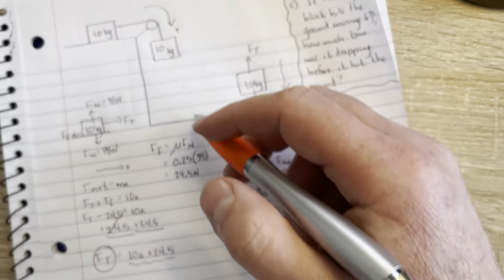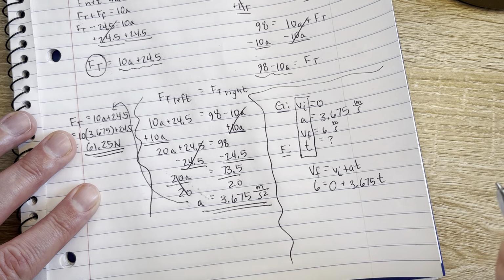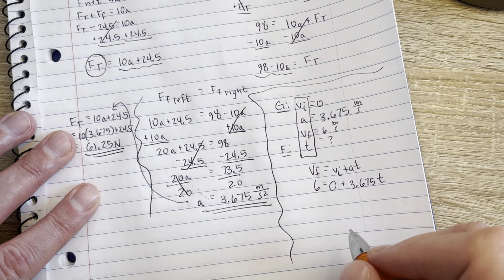So if you look at that combination of variables, that's going to set up for using the equation VF equals VI plus AT. So substitute your values in. It hits the ground going 6 meters per second. That's the final velocity it ends up at. It started from rest. It started at initial velocity 0. And then if it's accelerating 3.675 meters per second squared for a certain amount of time, it's going to hit that velocity of 6.